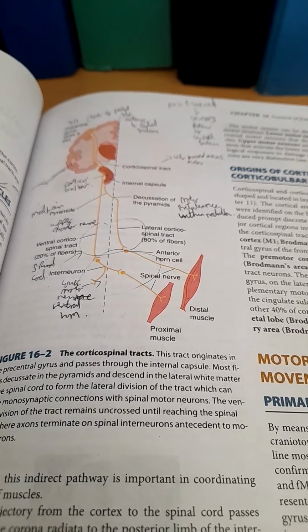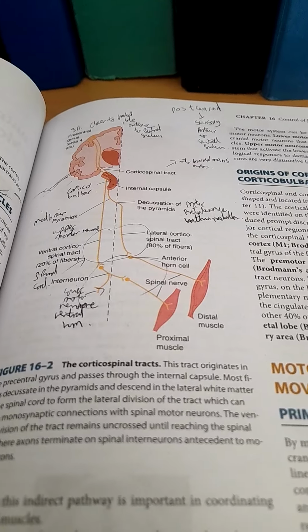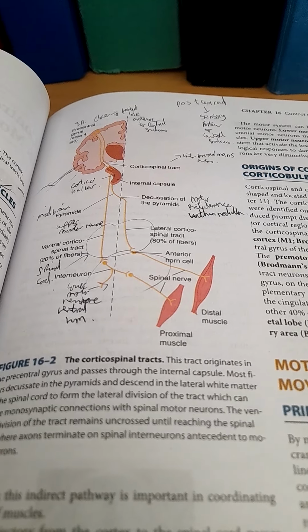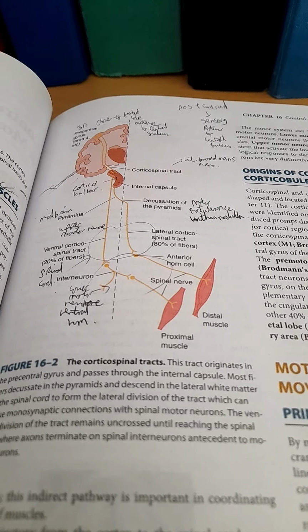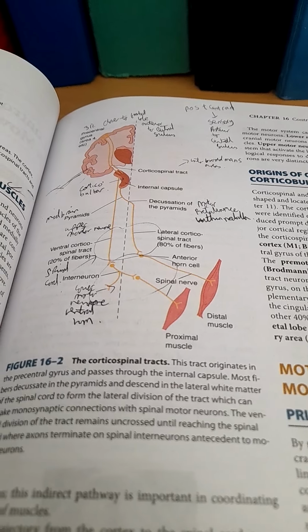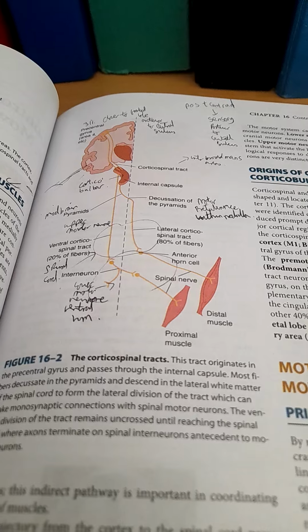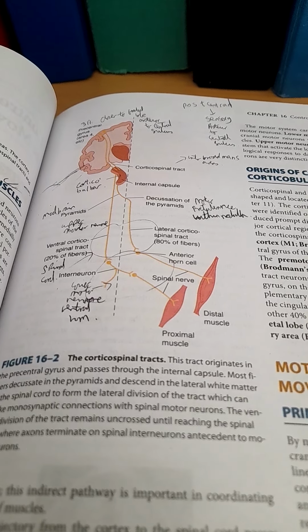So as per the short, we will be talking about some neuroanatomy, about the corticospinal tracts and how it works. So this is the descending tracts for movement, also known as the pyramidal tracts. So where does it start? It starts from the precentral gyrus.